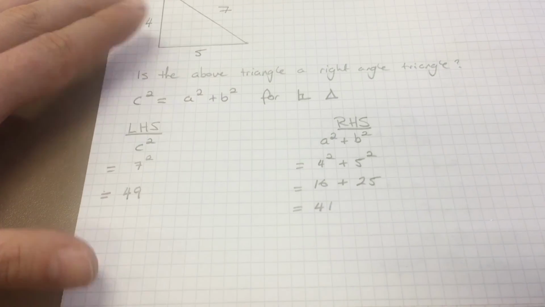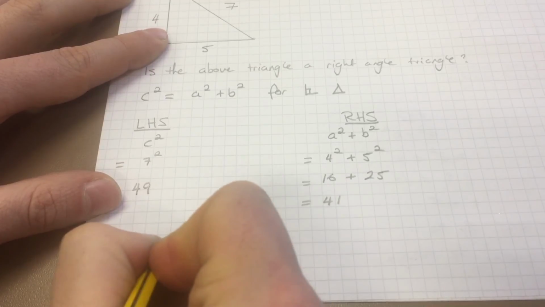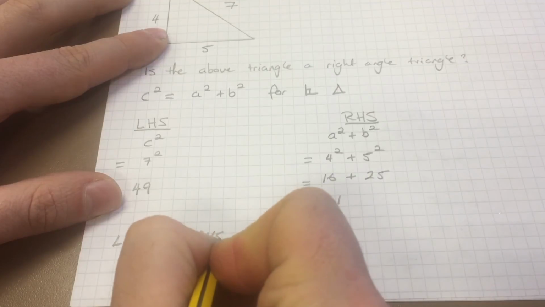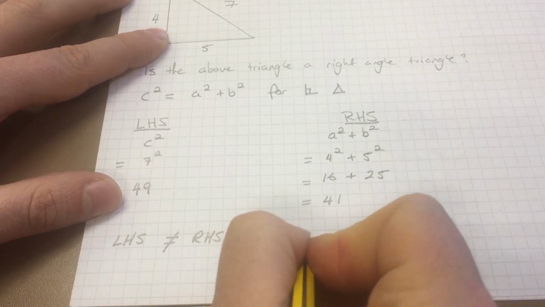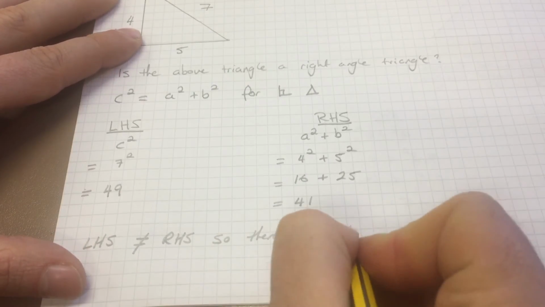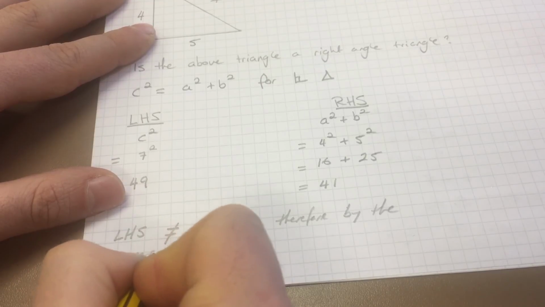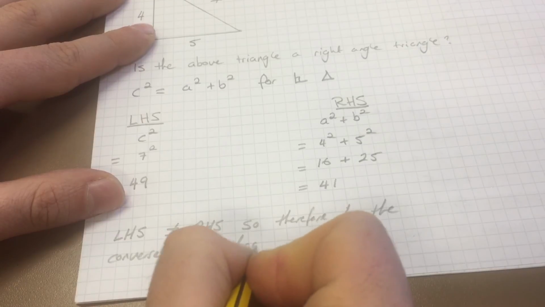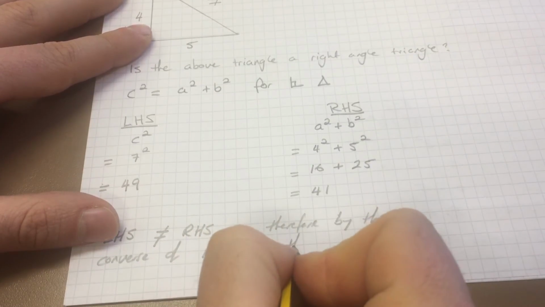Now, the left-hand side does not equal the right-hand side. So, therefore, by the converse of Pythagoras, the triangle is not right-angled.